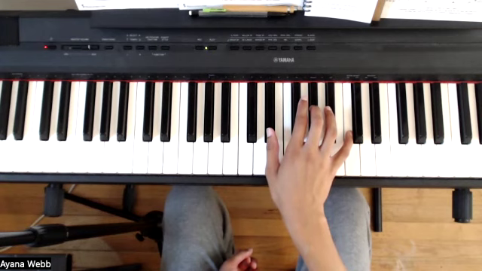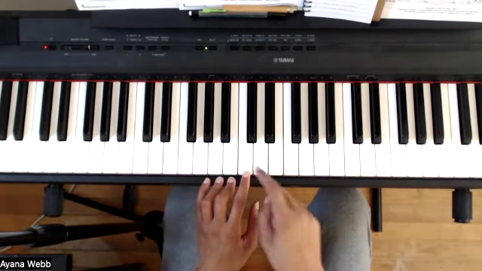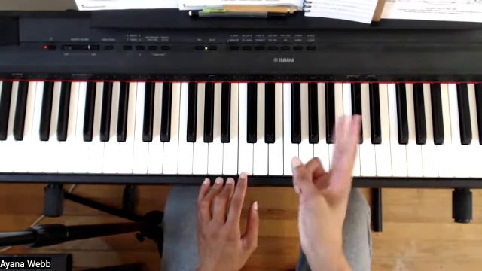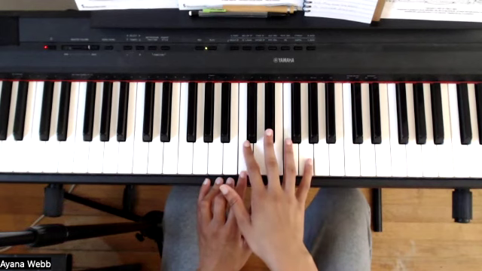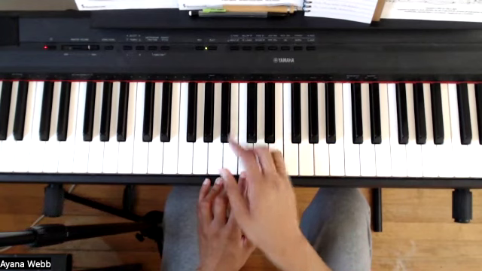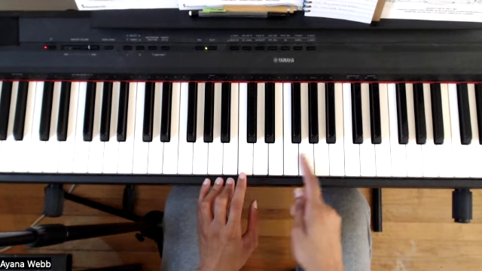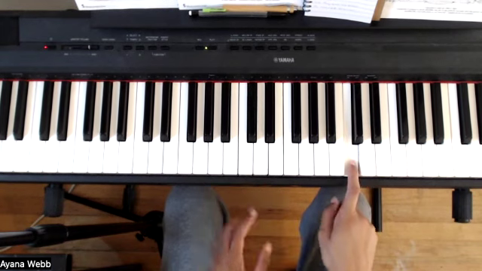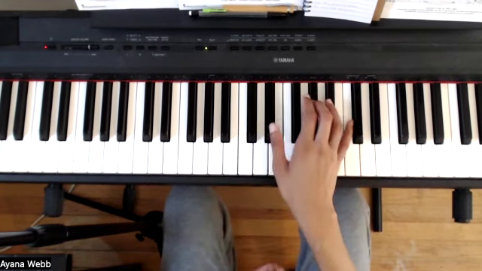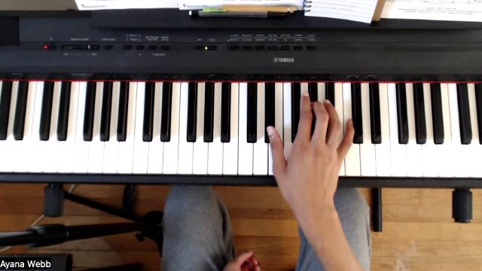And then the pinky is going to be on C. Now, which C is it going to be? This C here is what's called middle C, and middle C is always going to be the C that is closest to the middle of your piano or keyboard. The C that we're going to be playing for this example is going to be the next C up. So we'll have E flat, A flat, and that high C, and we'll be playing all three notes at the same time.